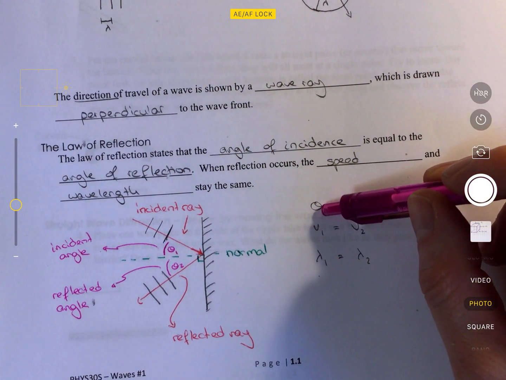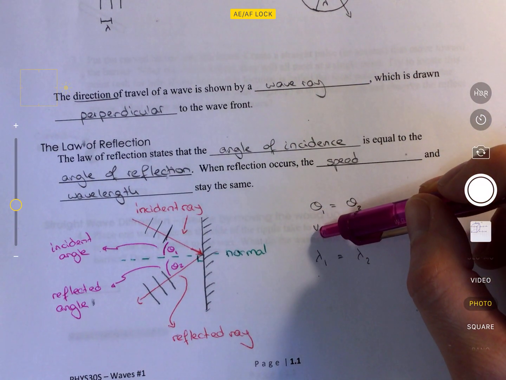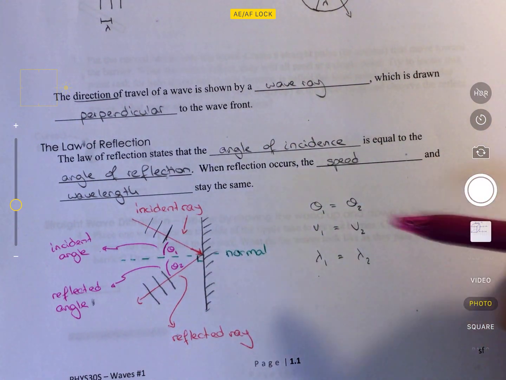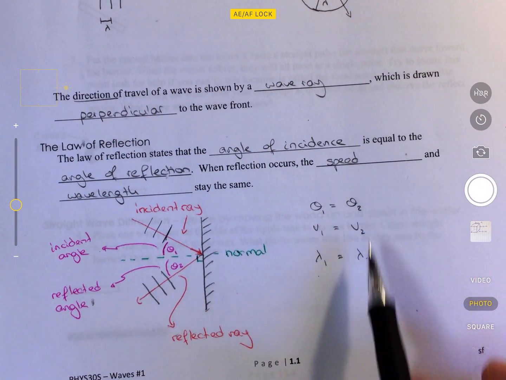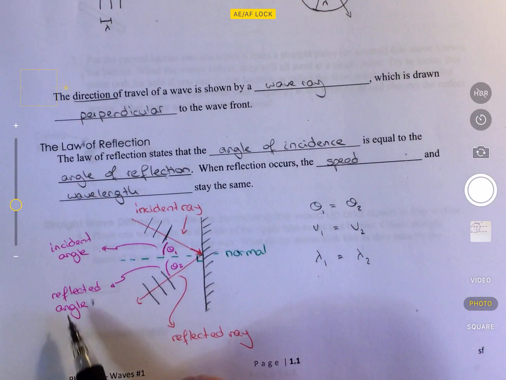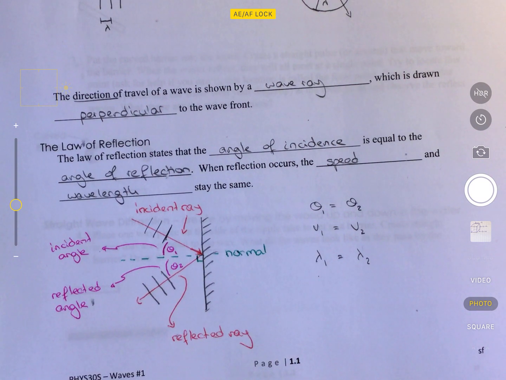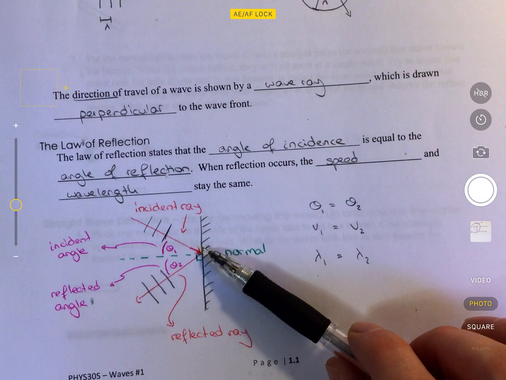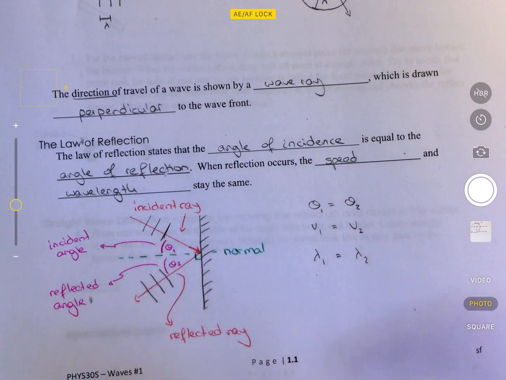So theta 1 means the incident angle, V1 means the incident speed, and lambda 1 means the incident wavelength. And the same thing happens with the other one. 2 just stands for the reflected one. So this is the law of reflection, okay? Basically saying that your angle is going to be the same when it reflects as it is when it hits.